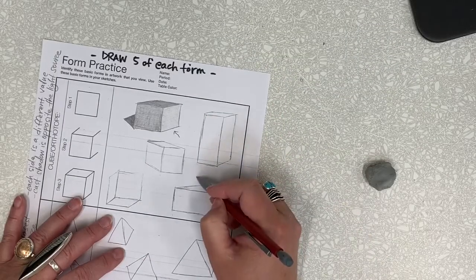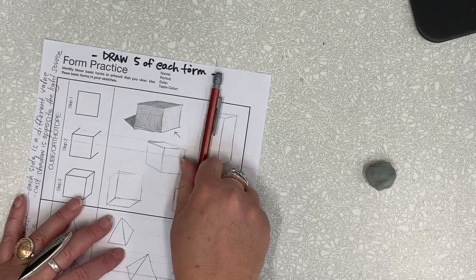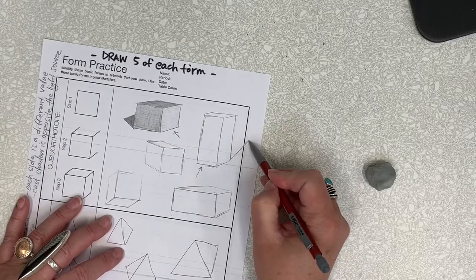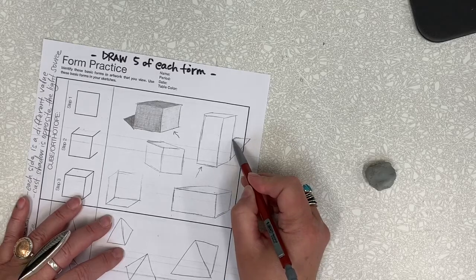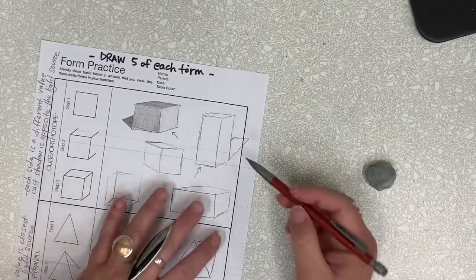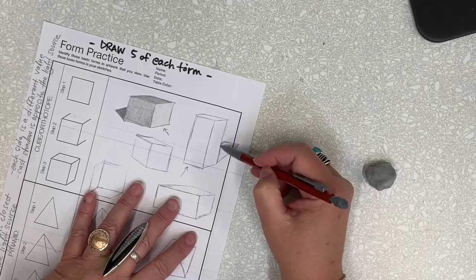I'm going to have my light coming on this side, so the cast shadow is going to extend out the back this way. My cast shadow is my darkest value.